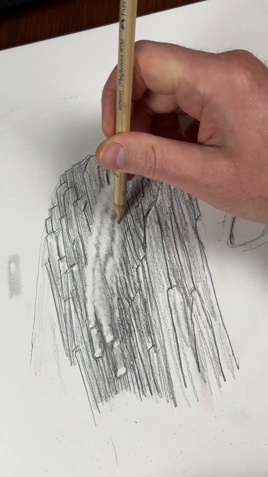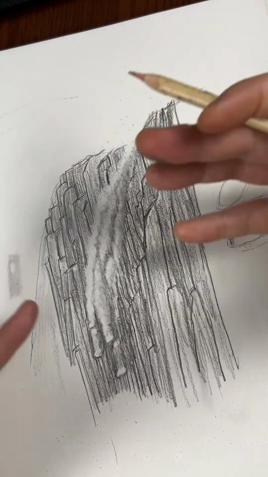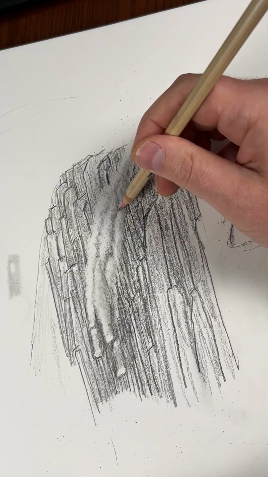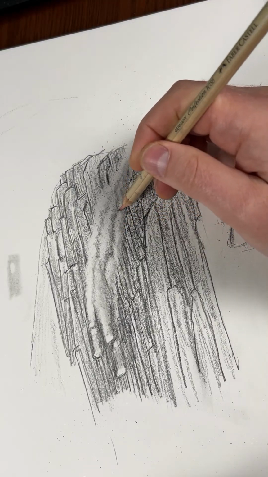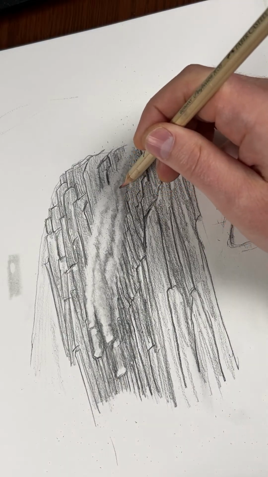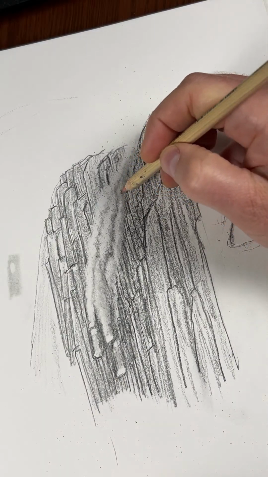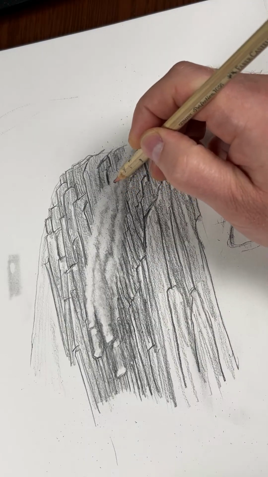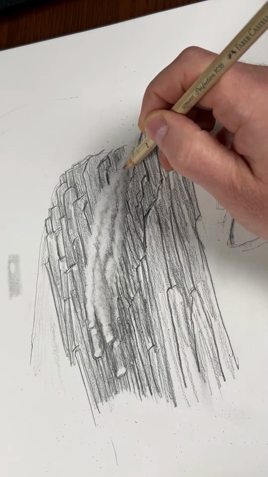But doing little taps like this, especially think about clouds again. There's all these tiny variations in the sort of dust and smoke or the cloud if you're drawing actual clouds. And so just doing little taps, I can get a sense of all those tiny variations and give it that more natural and organic feel and look to it.